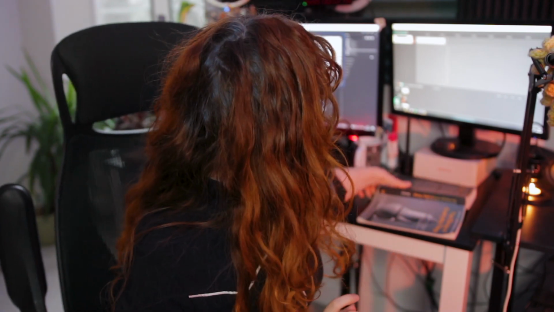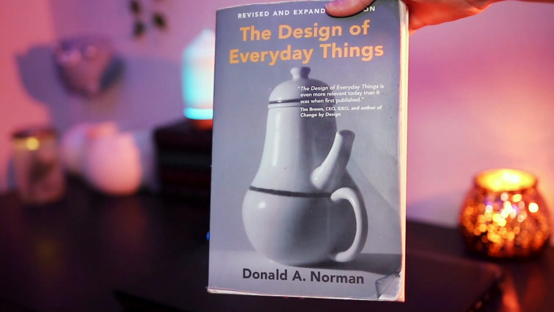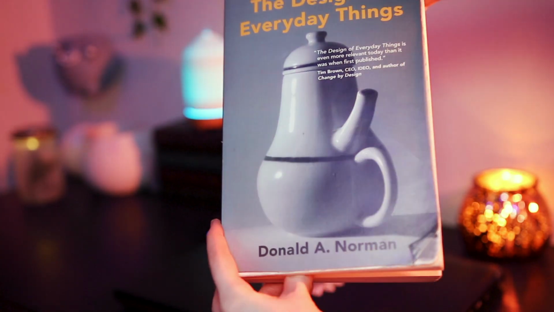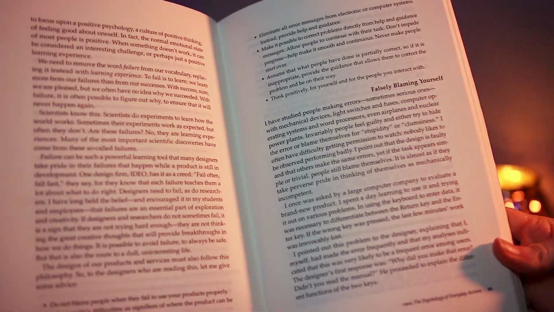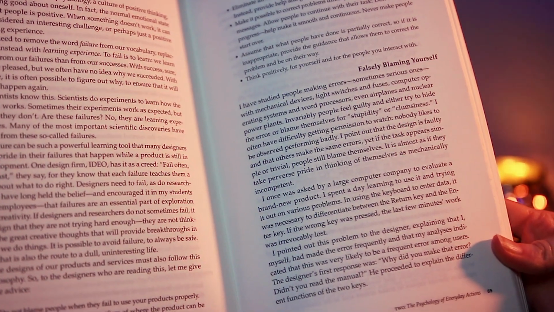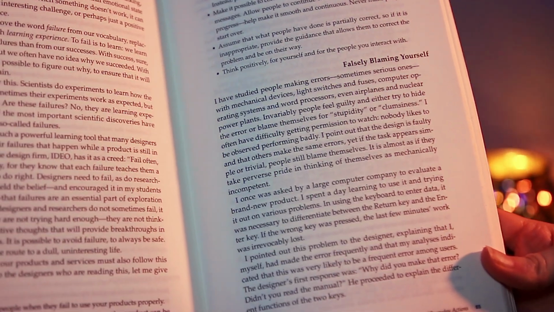If you're not really following me here, don't worry. Let me read you an excerpt from a book called The Design of Everyday Things, which I know I have quoted from before, but I will again. It's by a man called Donald A. Norman. And this section is titled Falsely Blaming Yourself, and I'll just paraphrase it for you now. I have studied people making errors, sometimes serious ones. People feel guilty and either try to hide the error or blame themselves for stupidity or clumsiness.